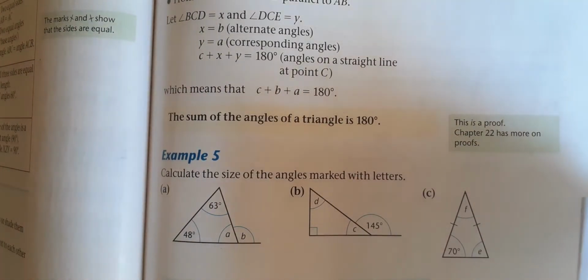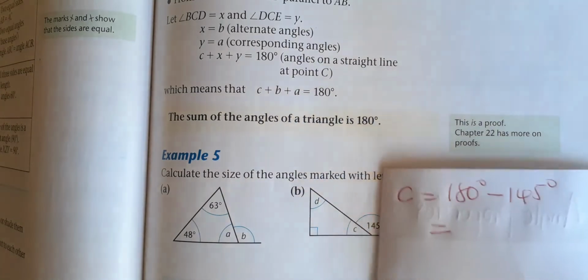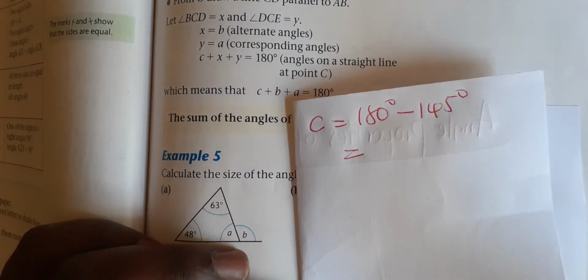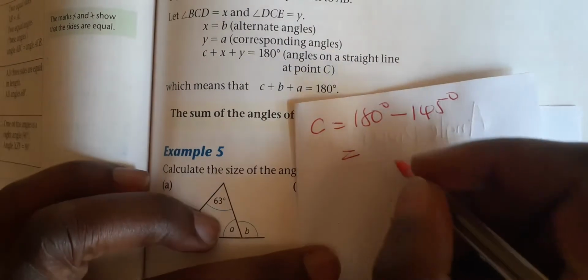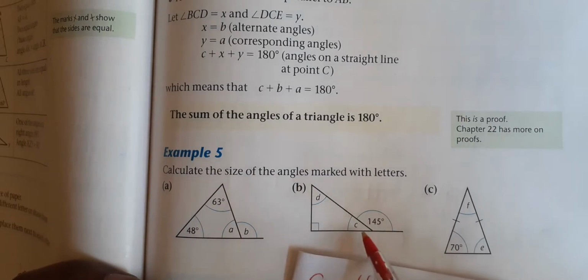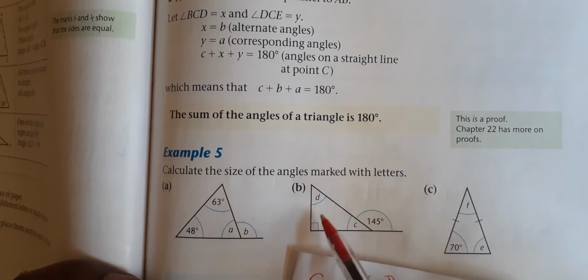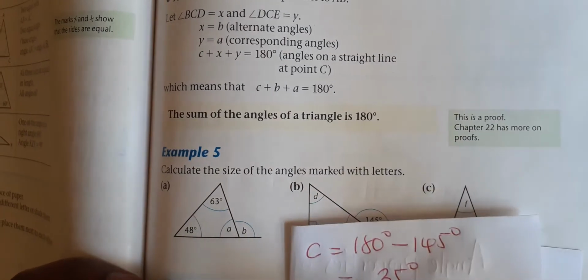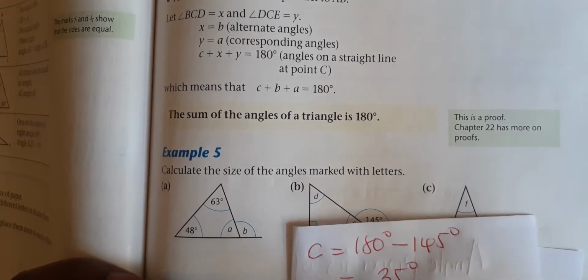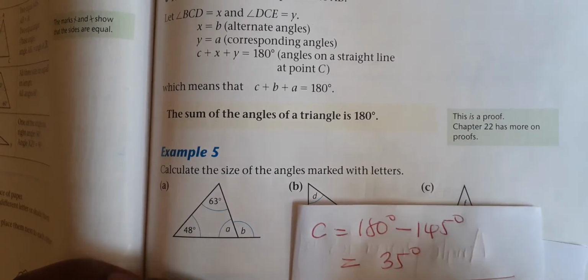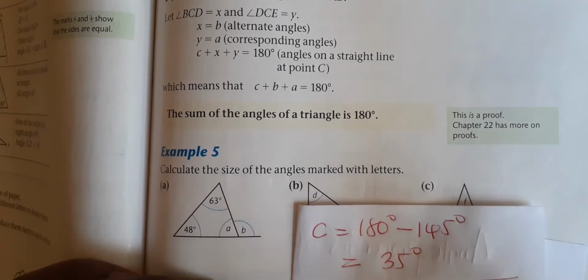Let's try to do that. What are we going to get? We need to subtract this one. Let's subtract. So we're going to get 35 degrees. C is 35 degrees. What about D? It goes back to saying D plus C plus 90, this is 90 here, must give us 180.